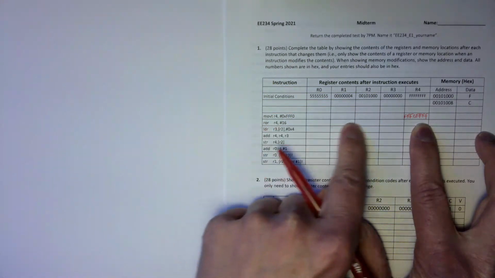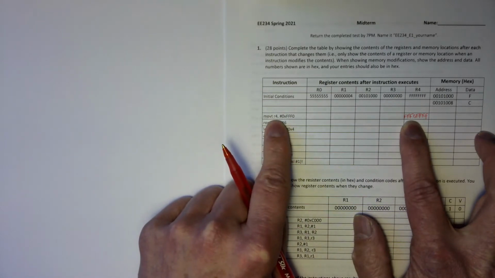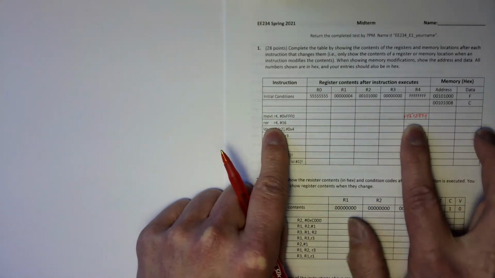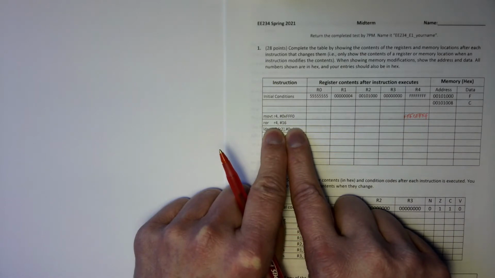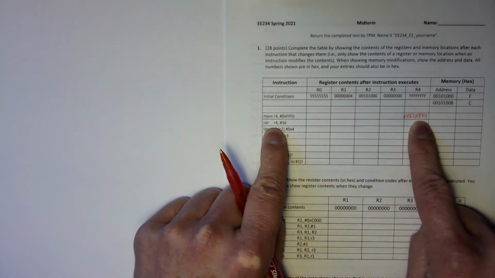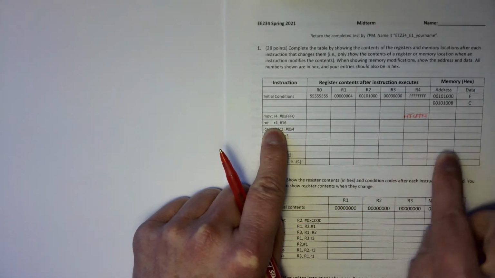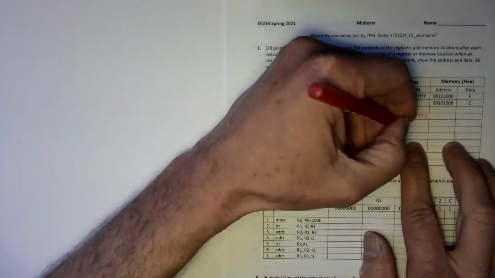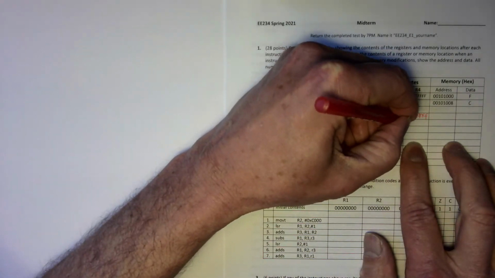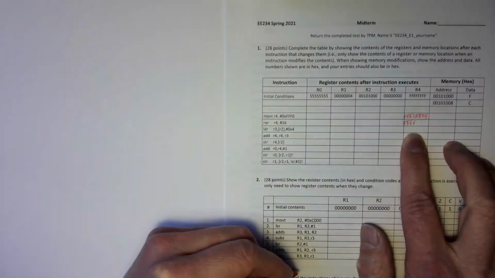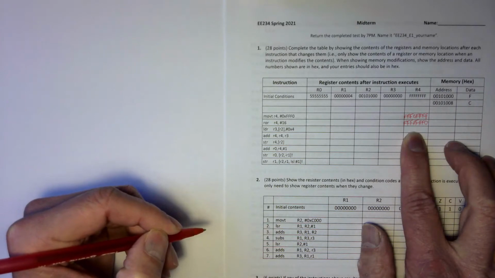So the first instruction just puts FFF0 in the top 16 bits of R4, nothing else. Next one says, let's rotate right R4 by 16. I'm going to take the lower 16 bits, wrap them around to the top, and move the upper 16 bits down to the bottom. That's going to give me FFFF, the lower 16 bits rotated around, and then FFF0. And that's all that instruction is going to do.